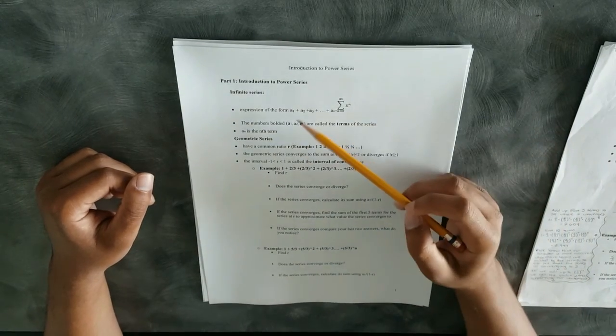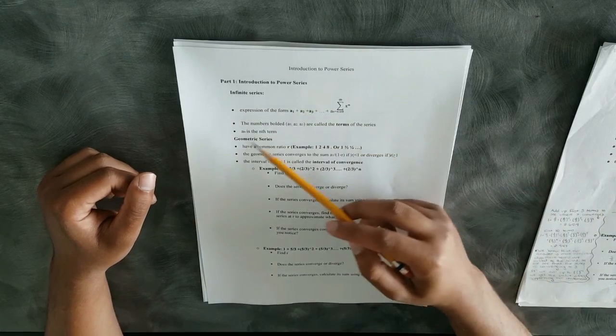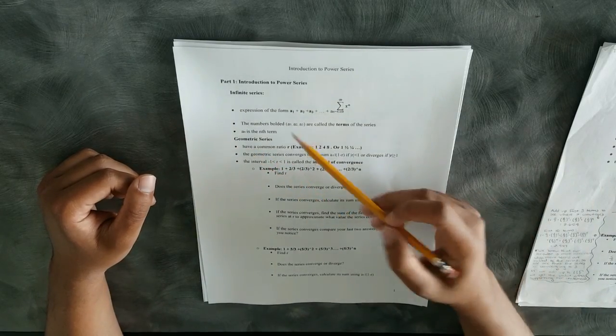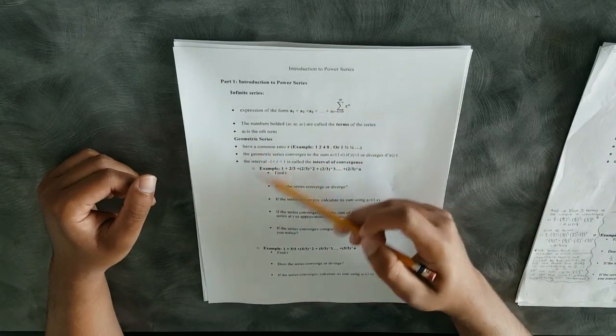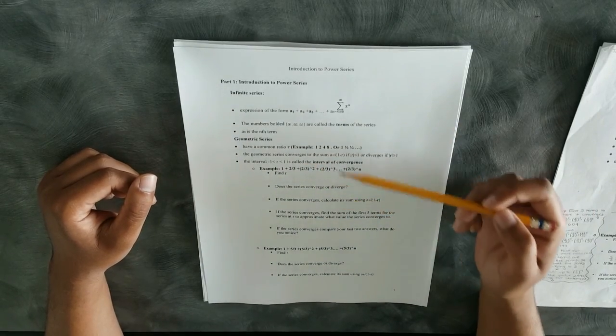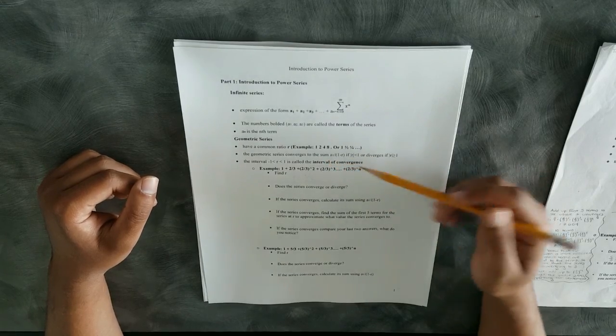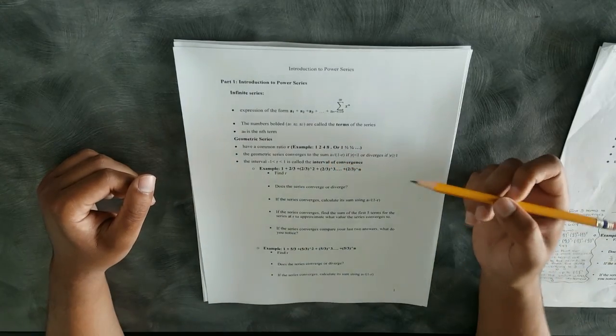So the numbers bolded here, a1, a2, a3, are called the terms of the series, and a of n is the nth term. So a sub 1 is the first term, a sub 2 is the second term, and so on. A geometric series has a common ratio. So for example, 1, 2, 4, 8, or 1, 1/2, 1/4.